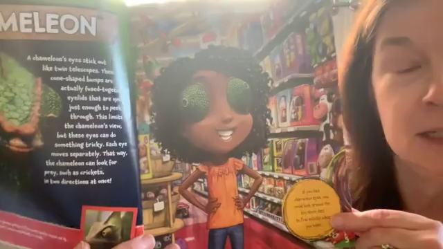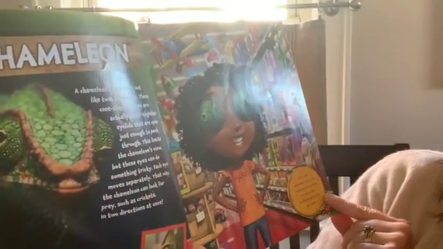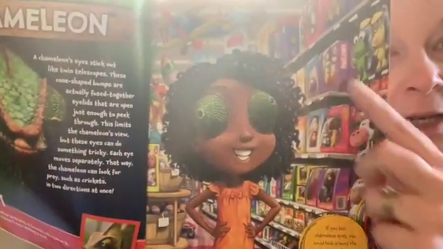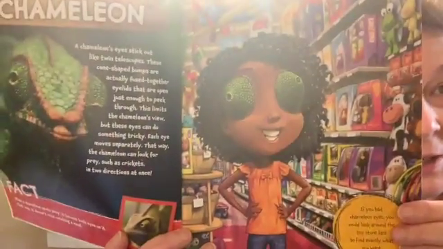And here it tells you that if you had those eyes like a chameleon, you could look around the toy store fast and easily find what you want. And there we see the eyes going in different directions, looking around the toy store.